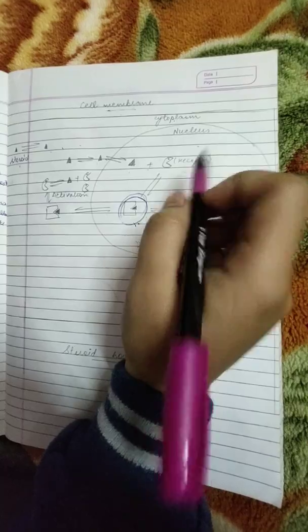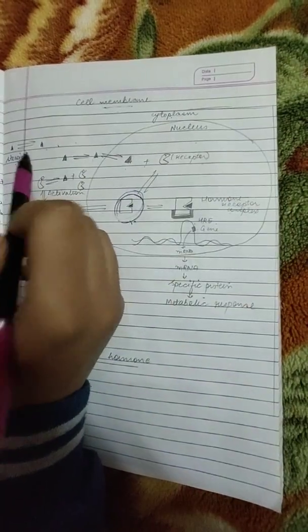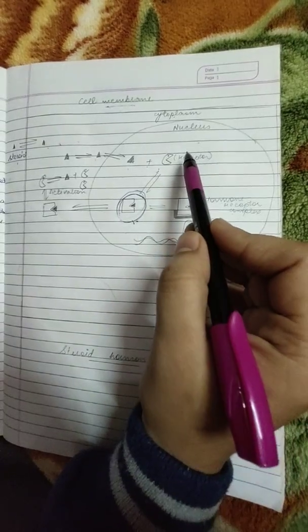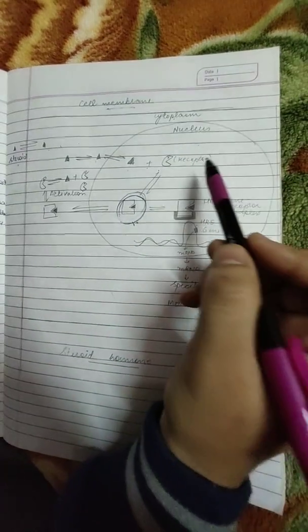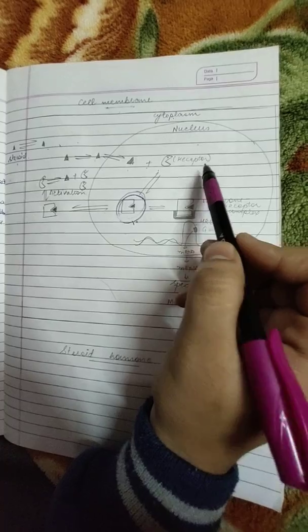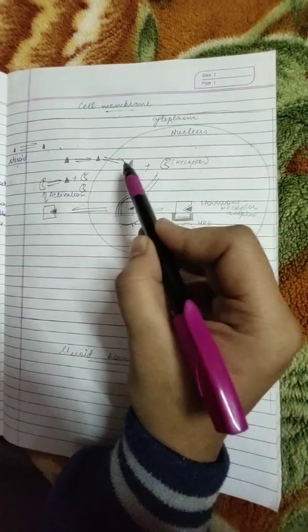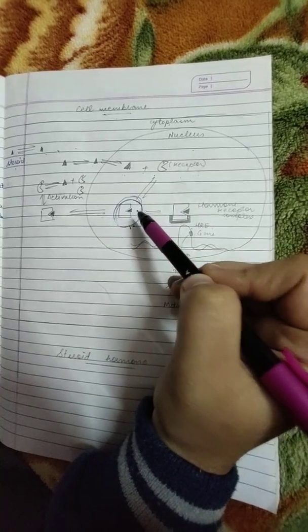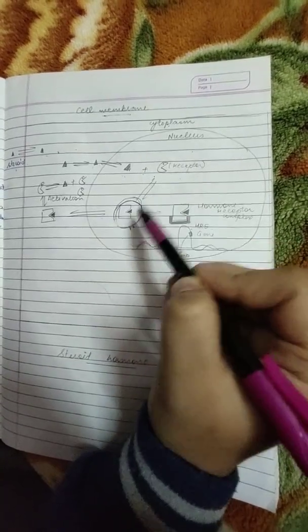The steroid hormone or the thyroid hormone binds to an intracellular receptor. We have already discussed that the receptors are present intracellularly. So when the steroid hormone binds to the receptor, it causes conformational changes in the receptor.